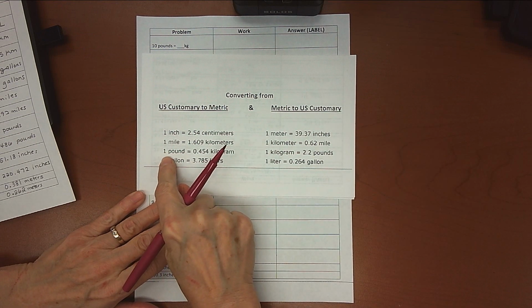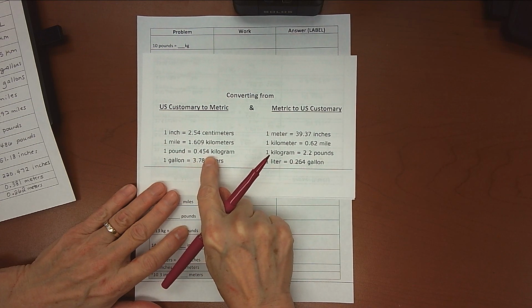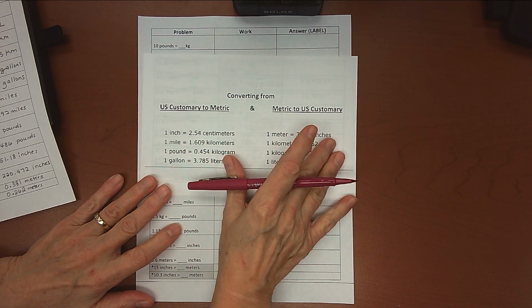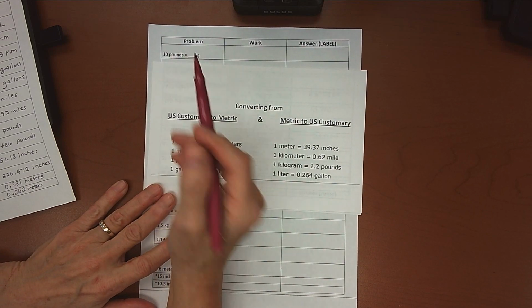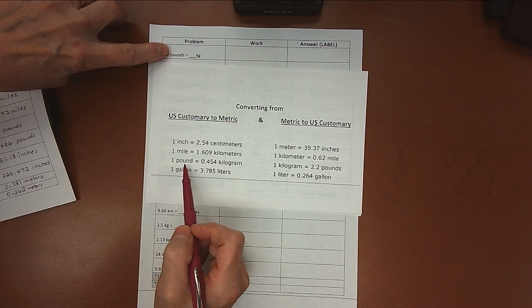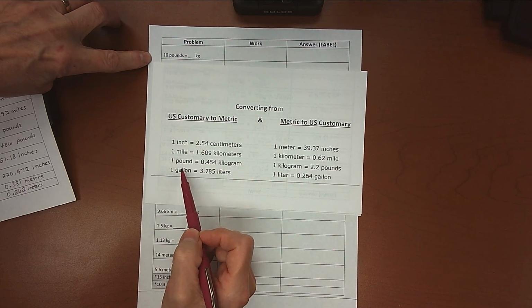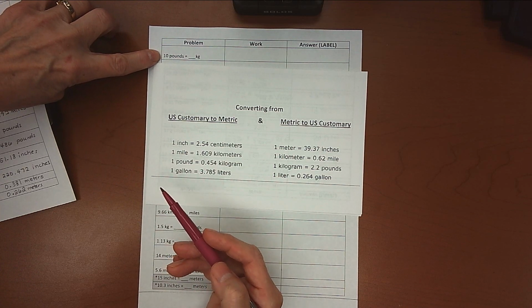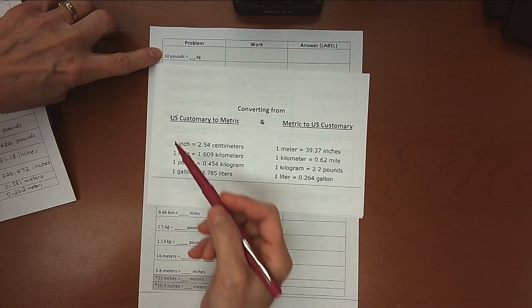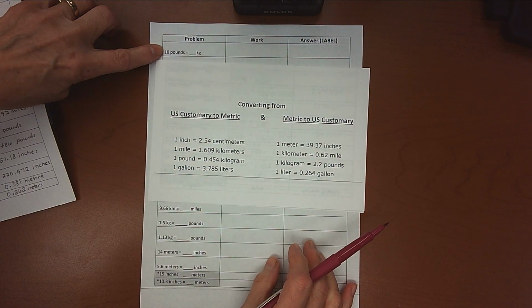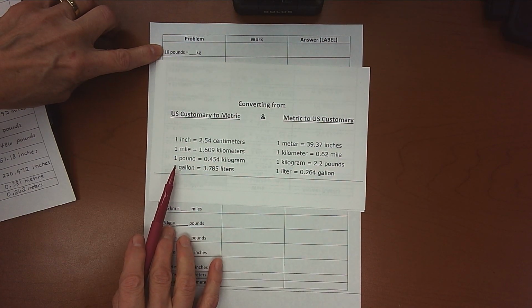So right here I see that 1 pound is 0.454 kilograms, or 454 thousandths kilograms. And so as long as the unit I know is the unit rate here, in other words, I know the 10 pounds up here, I'm looking for kilograms. The pounds are the unit rate in my conversion factor. Whenever the value that I've been given is the unit rate, I'm going to be multiplying. So in this case, I know pounds, I'm looking for kilograms, and pounds is my unit rate, so I'll be multiplying here.